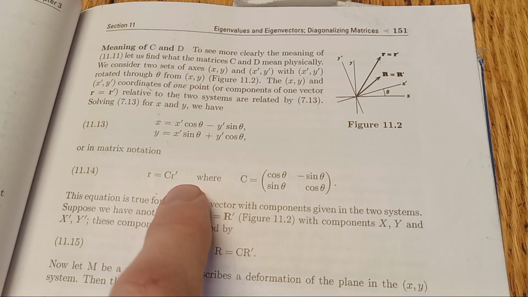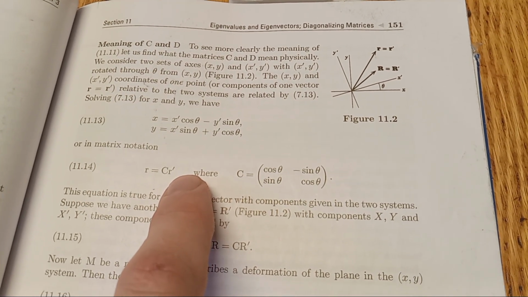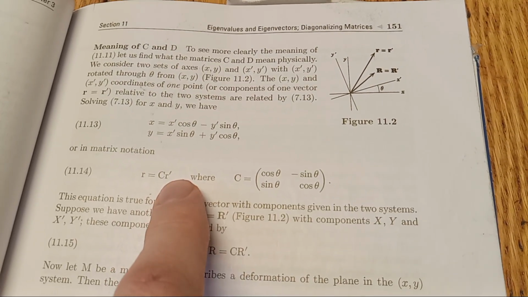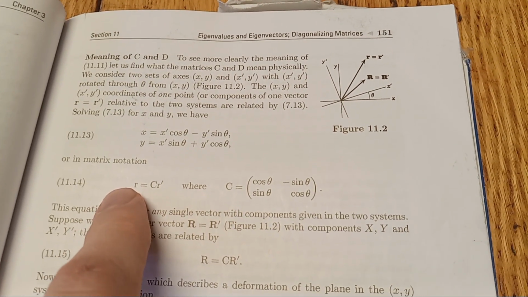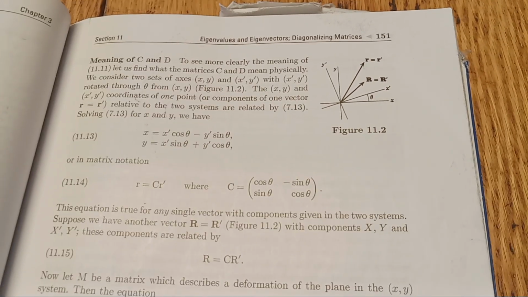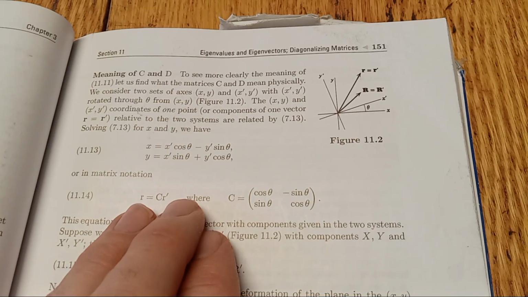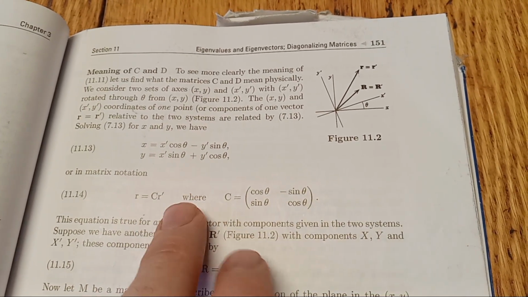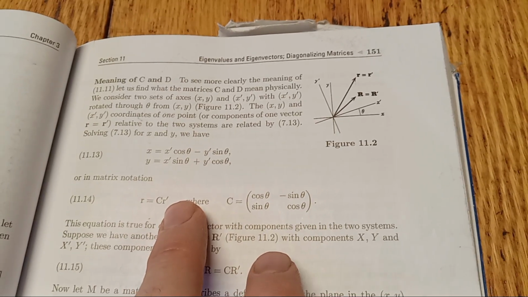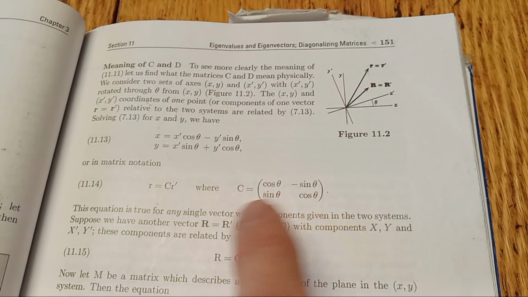It says, I have this point x prime, y prime. That's what this column vector r is. And then this output is x, y. And I guess by definition this is saying that if I do have an x prime, y prime input, I would have to be measuring it from the x prime, y prime axes.